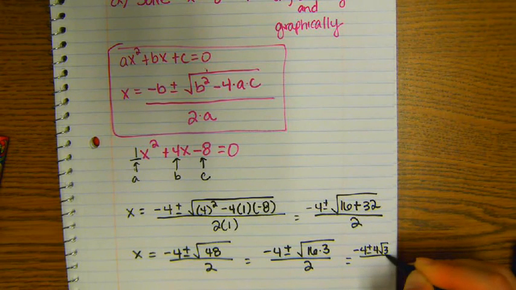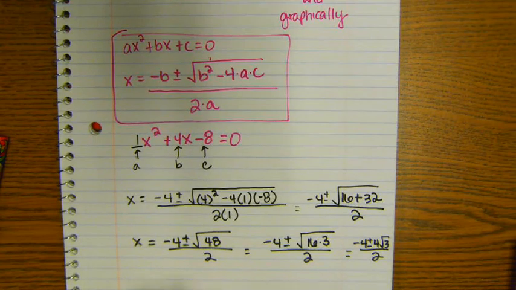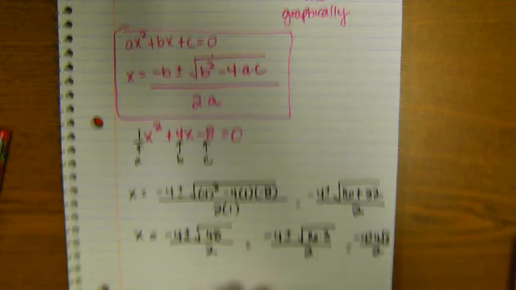Anything else? You're like, whoa, that's a lot before 8 o'clock in the morning, ladies. Divide everything by 2. Yep, you can.